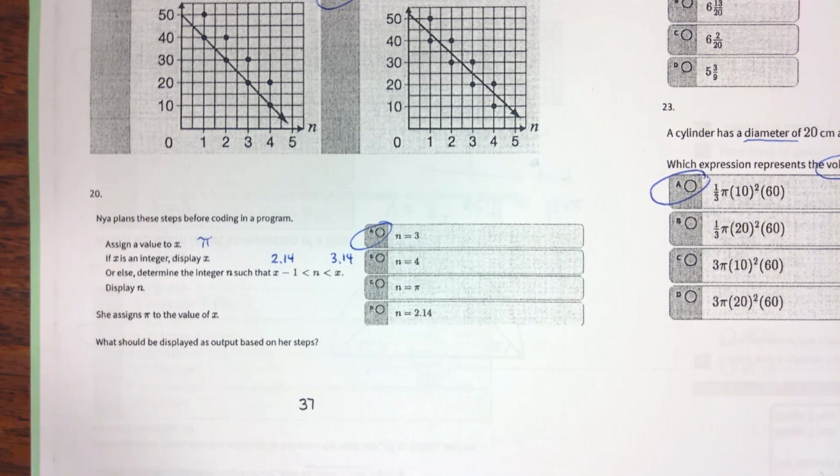What is pi? Irrational. Thank you. Since it's not, it's going to go through this part right here. Between 2.14 and 3.14, what is the integer in between? The integer in between them is 3.